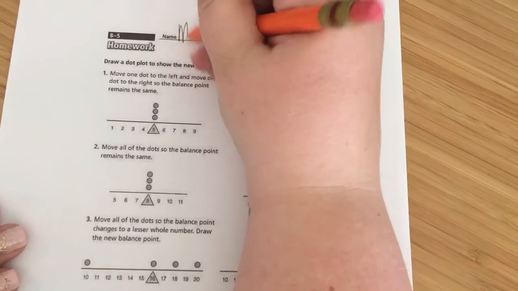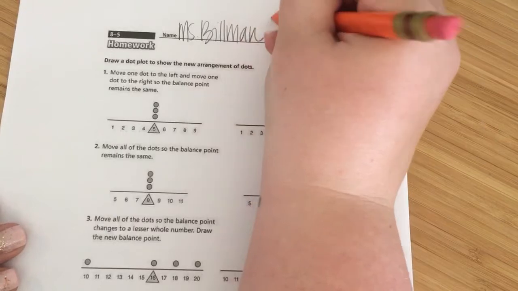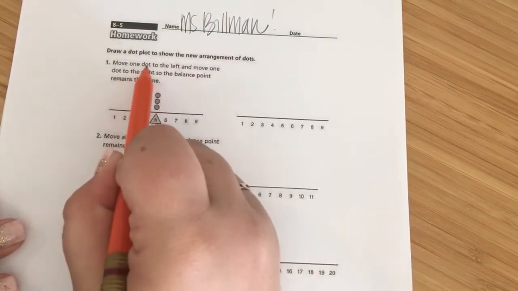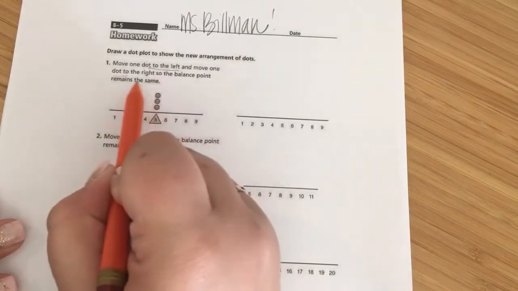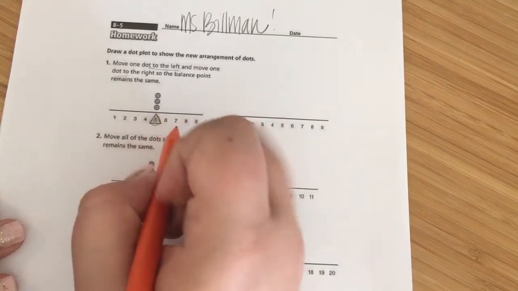Still hanging in there with Unit 8. This time we're at Section 5 or Lesson 5. In this homework, you need to draw a dot plot to show the new arrangement of dots. So they're going to give you directions on what they want. Move one dot to the left and one dot to the right so the balance point remains the same.